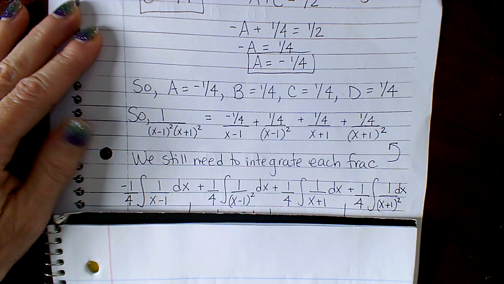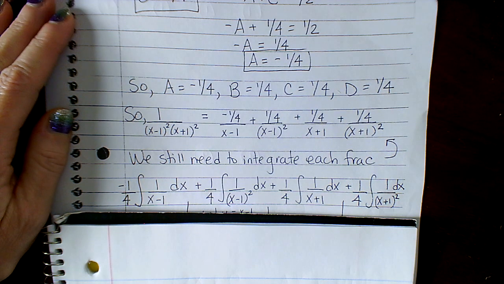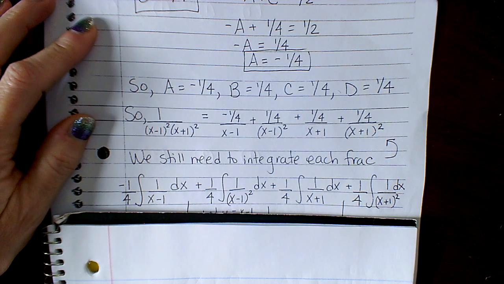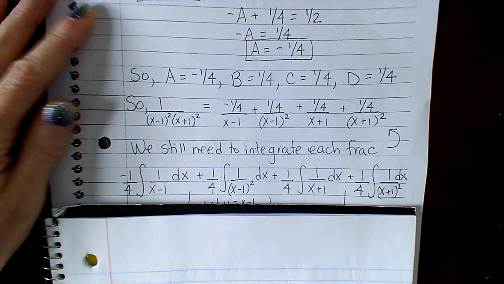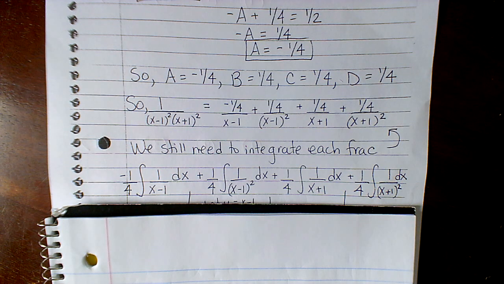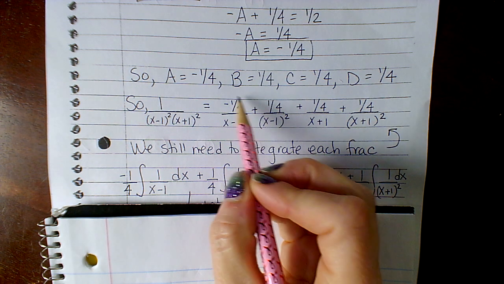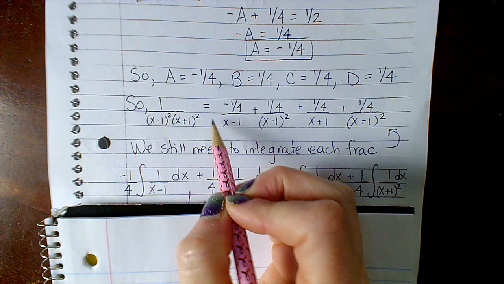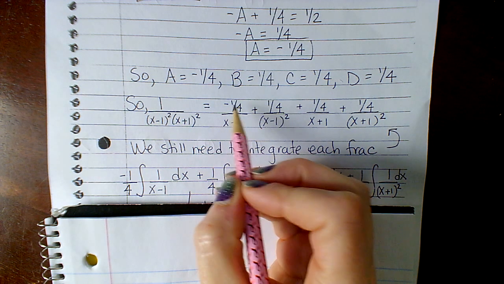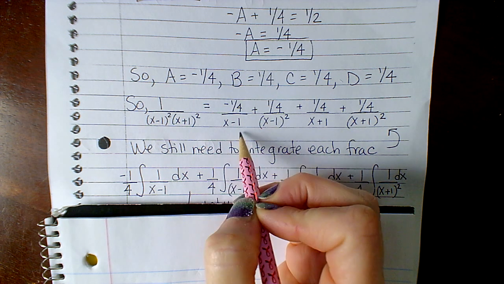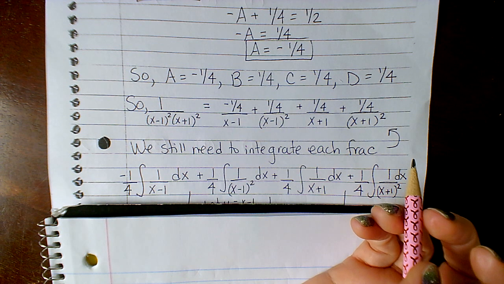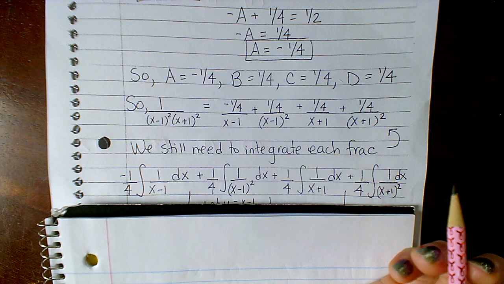We still need to integrate this. Now, notice how when I rewrote it with the integration in there, I changed it a little bit. This is the same thing as if I just pulled that negative 1/4 out front, or wrote it as negative 1 over 4 times x minus 1. So I just rewrote it a little nicer.